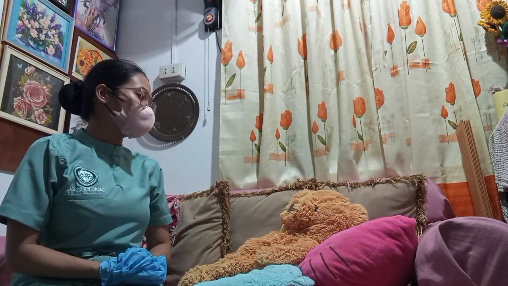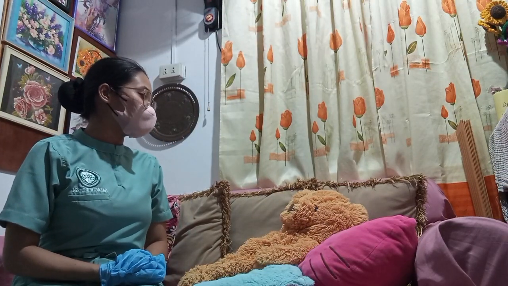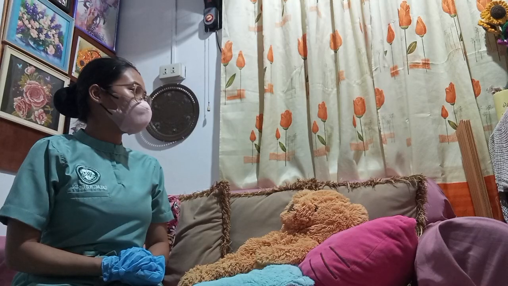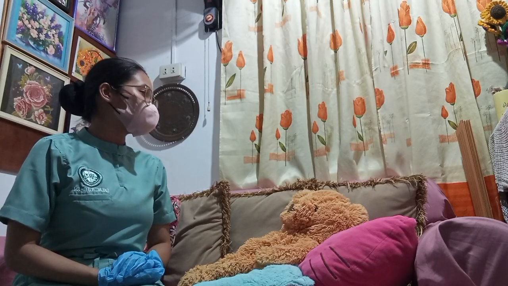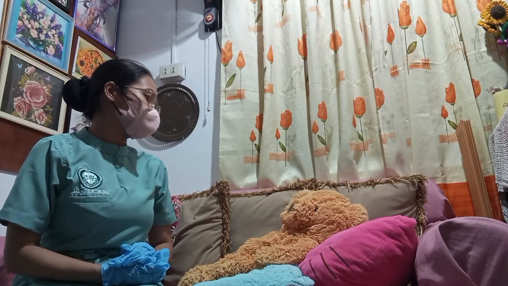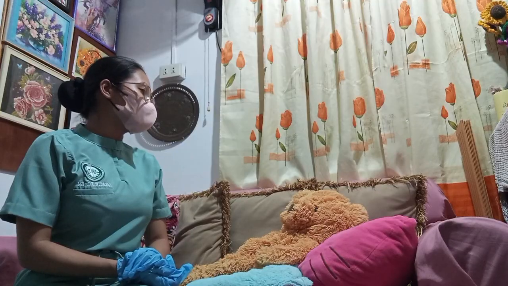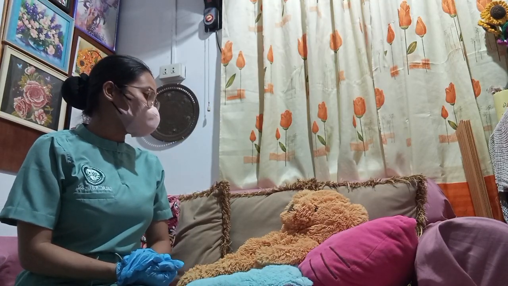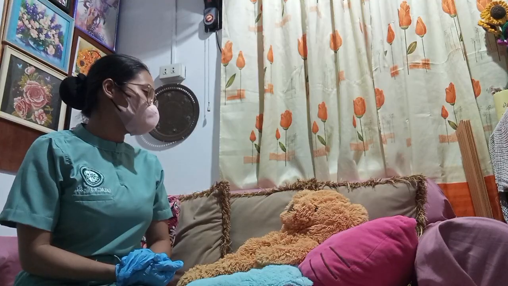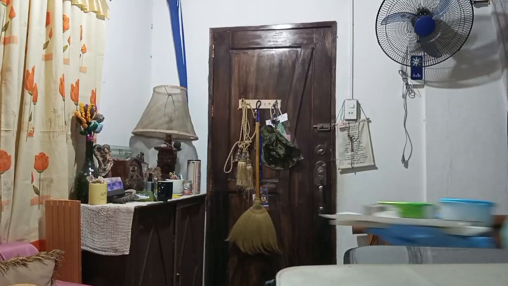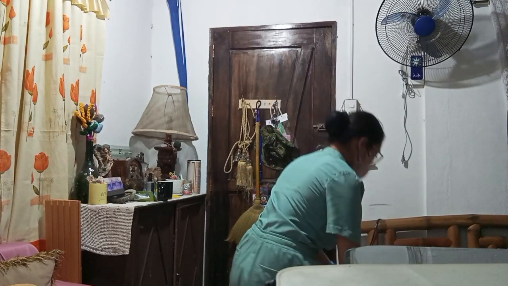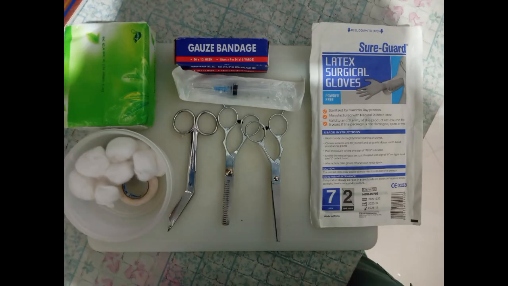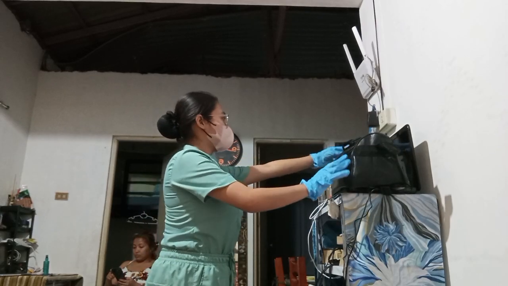So we also need to ensure that your bladder is empty. Whenever you feel the urge to urinate, you must go to the bathroom and empty your bladder. Or if you are not able to go to the bathroom, just ask the nurses outside or me as your nurse to catheterize your urethra. Prepare the sterile instruments and ensure the neonatal resuscitation equipment is readily functioning.